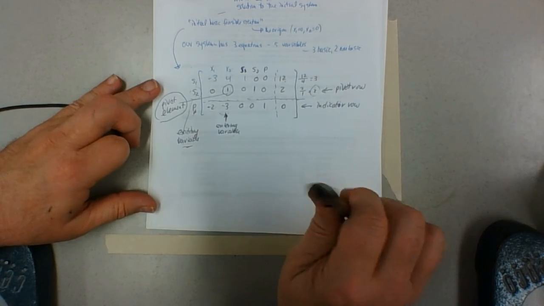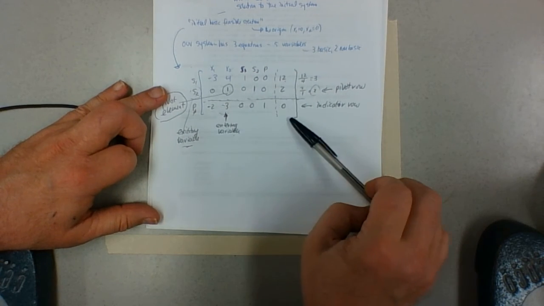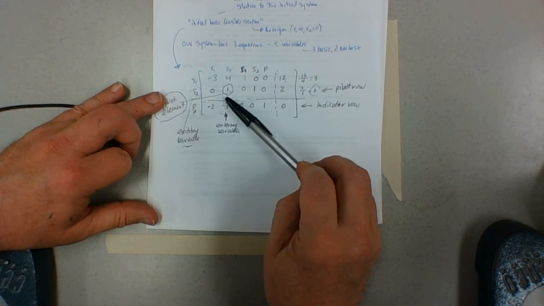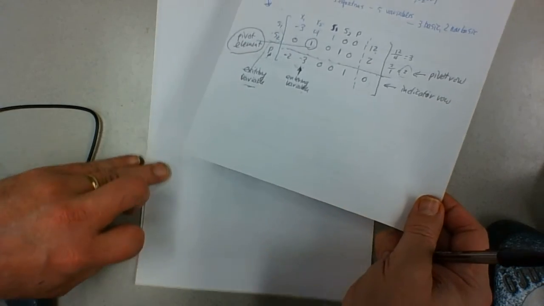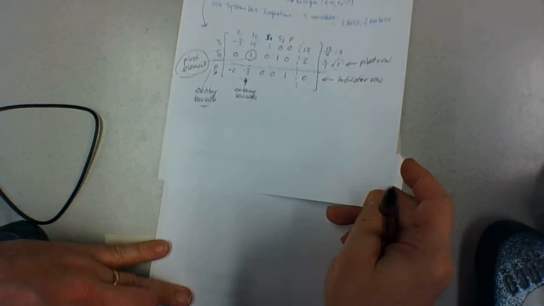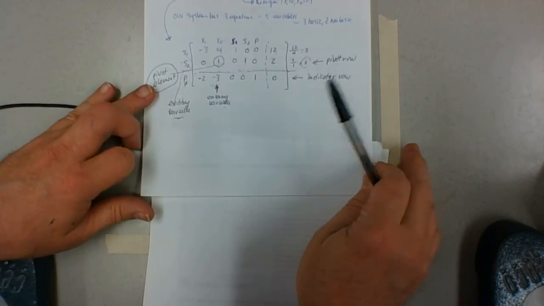So we've set up the initial tableau, I've identified the pivot element, and now I'm going to perform a pivot step. I think I can do it in just a minute or two here without being too boring, but it might be kind of boring.